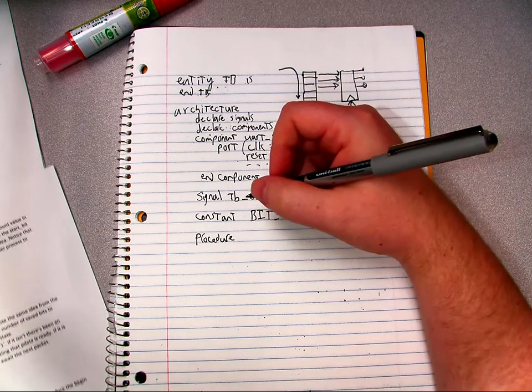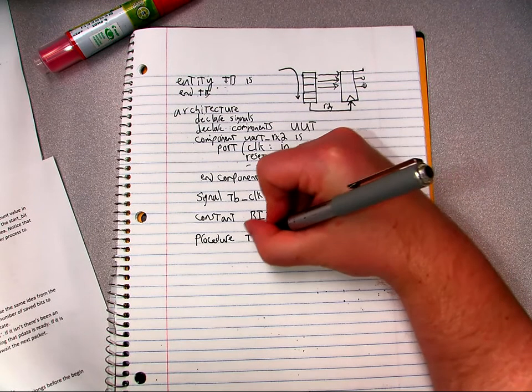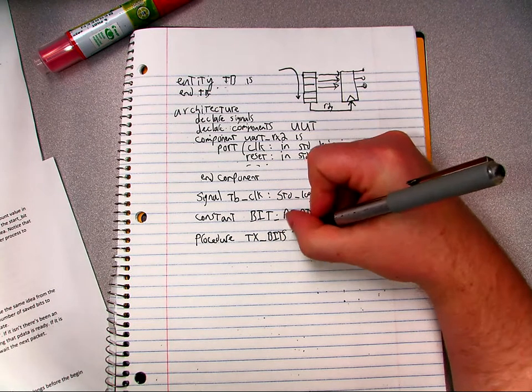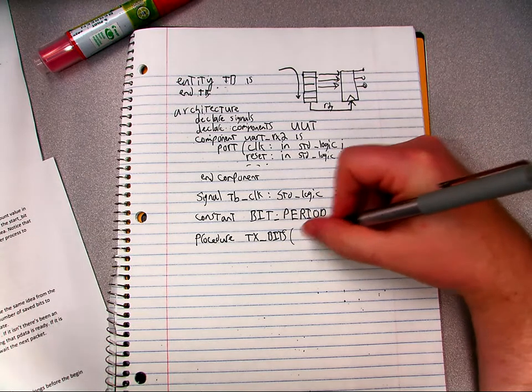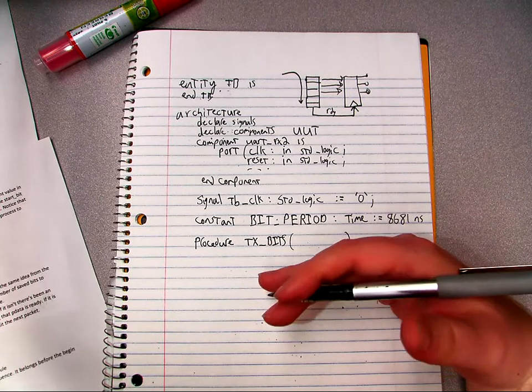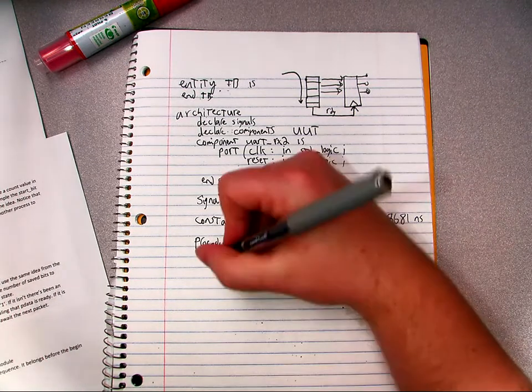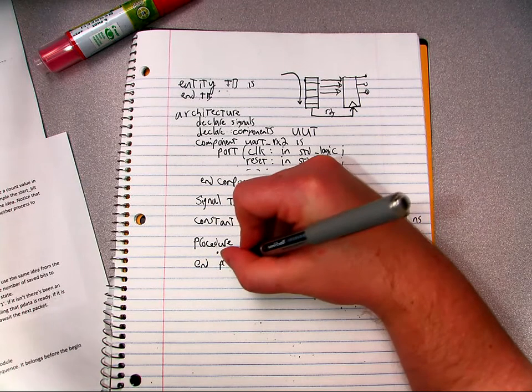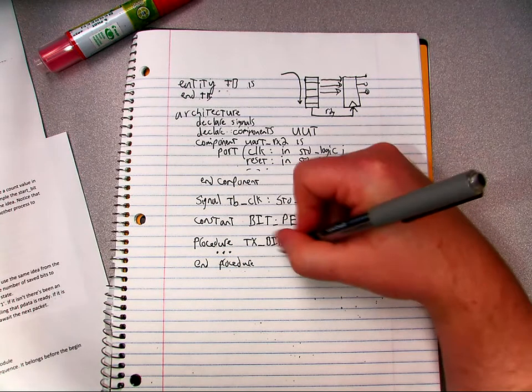So I have one procedure called TX bits. It takes some inputs, has an output, and does a bunch of stuff. You can read through it. But the whole point is this is how I'm going to simulate the transmitter. That's what this procedure is doing. It can simulate a transmitter.